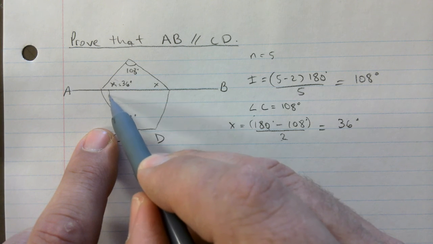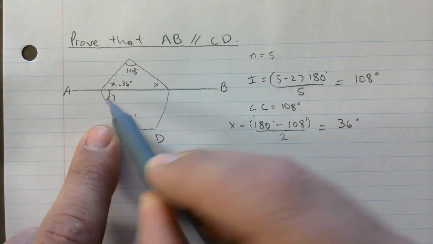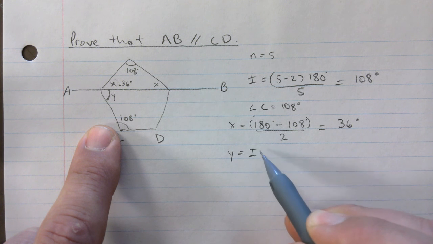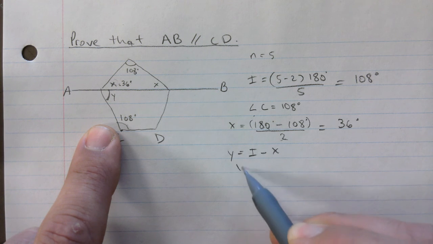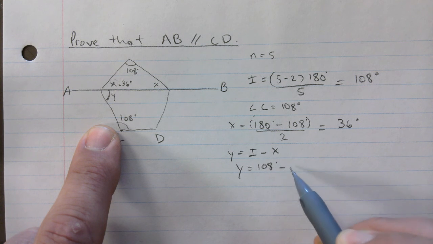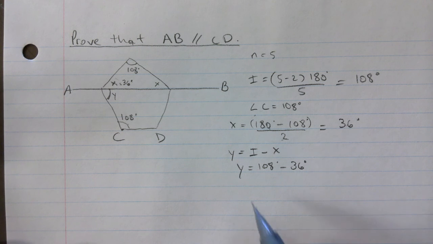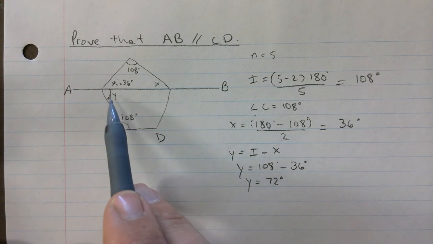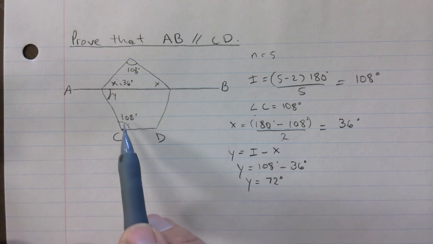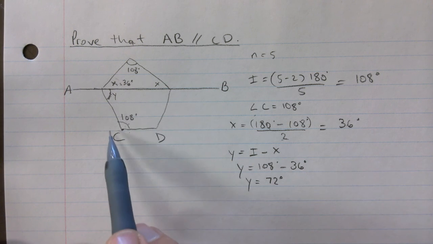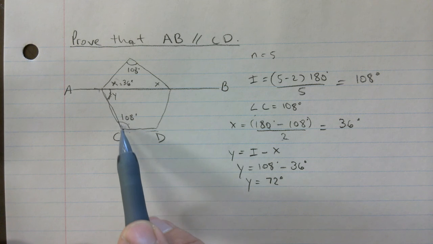So can we find this one here, y? Yeah, y would be interior minus x. So y would be 108 minus 36. What does that equal to? 72. Do we have a name for these two? Consecutive interior, right? You should see these are two lines, and this is a transversal.